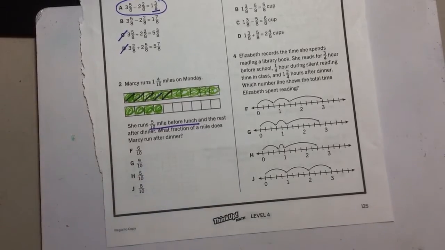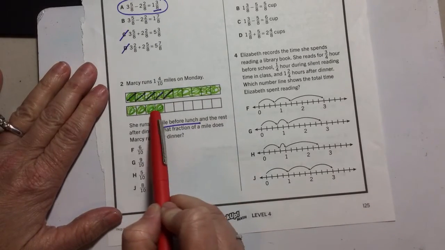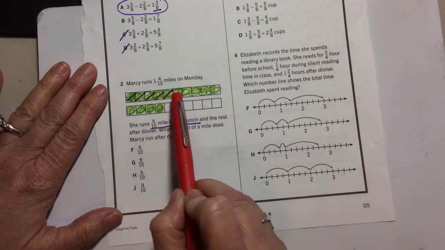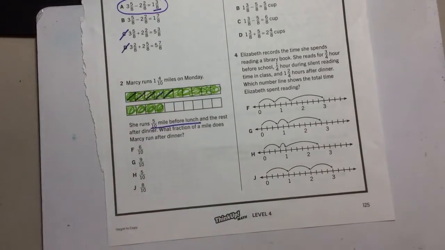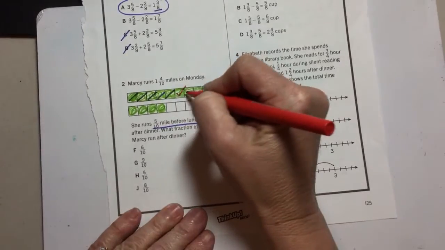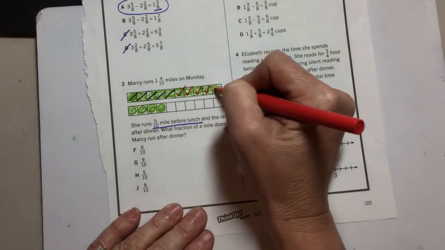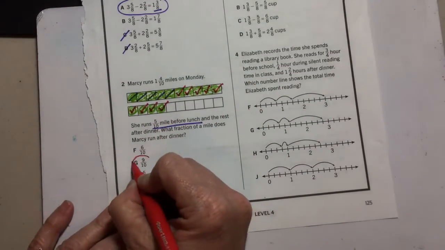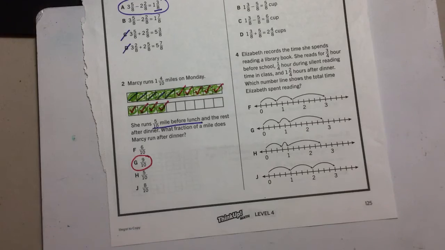Well, we know that this is the total that she did, and this is the part that she did before lunch. So we need to figure out what is left. So she's got 1, 2, 3, 4, 5, 6, 7, 8, 9. She has 9/10 left to run. 9/10.